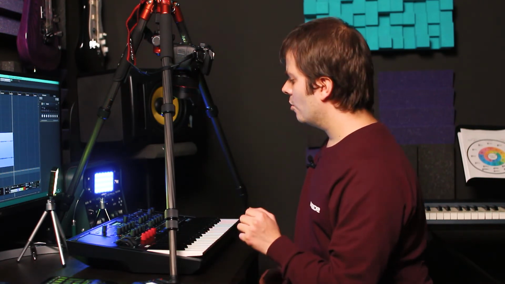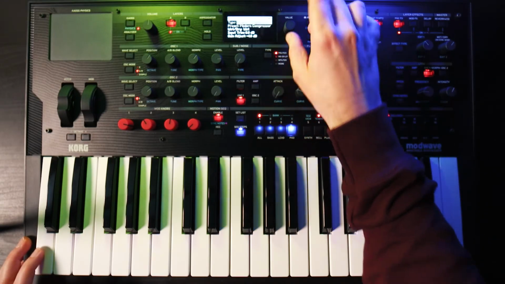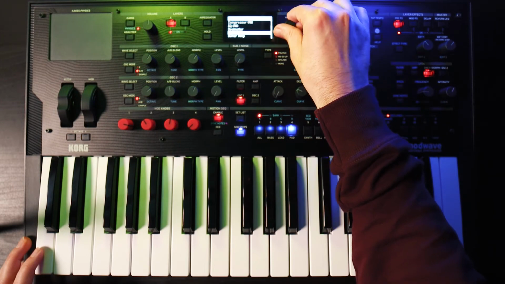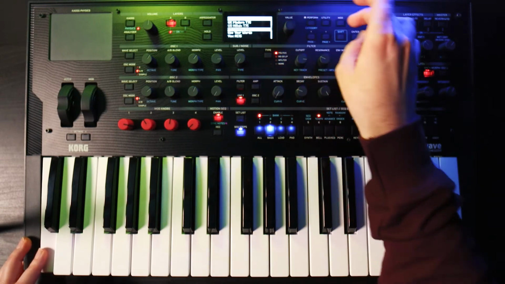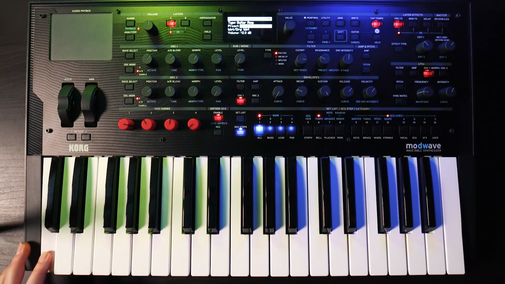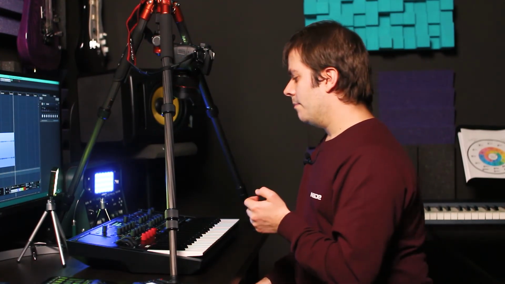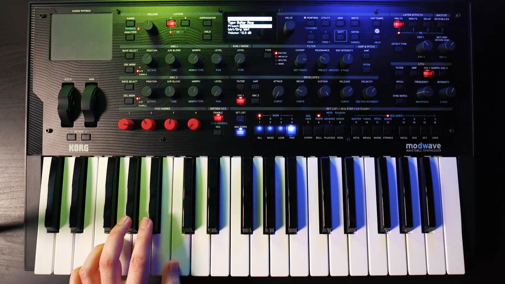Now, something else I want to show you is the effects. For example, if we use guitar amp, this is where we can make a very different sound than the Wavestate. It also has the same effects, but it just sounds so different using those wavetables and waveforms. And that's something we can't do with the Wavestate.